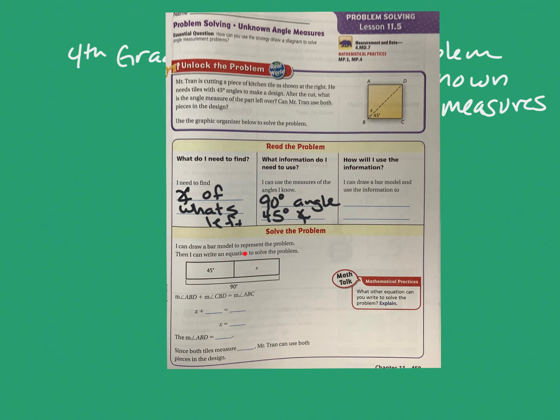We know that this plus this will equal the whole thing, the measure of angle ABD plus the measure of angle CBD is going to equal the measure of angle ABC, which we know is 90 degrees. So we have 90 degrees, we have this unknown angle, and then we have this angle that we know is 45 degrees. So some unknown number plus 45 is going to equal 90 degrees.